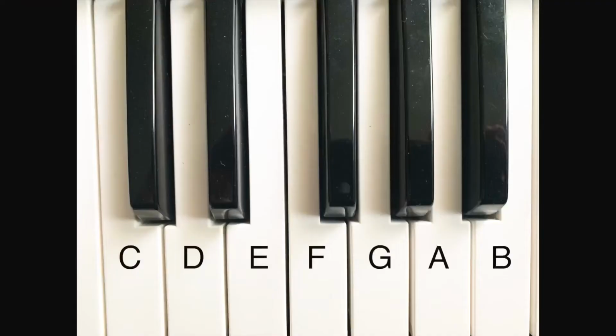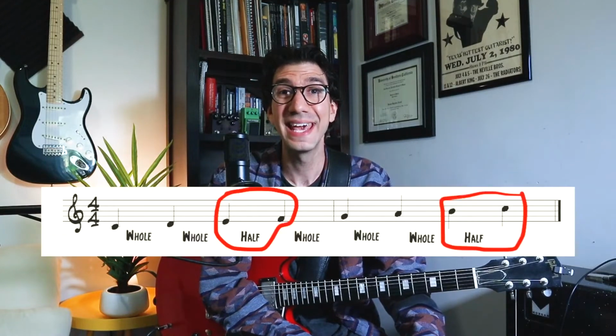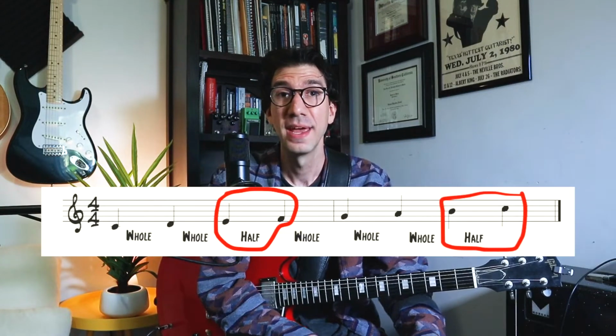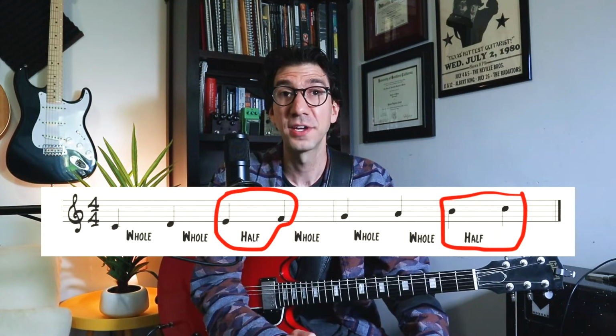For this example, we're going to look at the C major scale because there are no sharps and flats. The C major scale is made up of all natural notes. If we're comparing this to the piano, the C major scale is all the white keys. So using that whole, whole, half, whole, whole, whole, half pattern with the C major scale, our half steps are going to be between E and F and B and C. Every other interval in the scale is going to be a whole step.